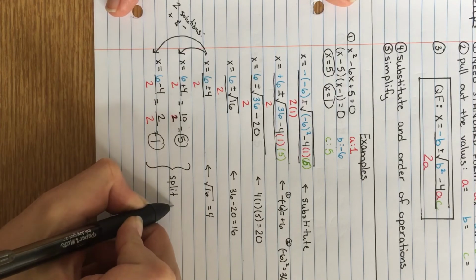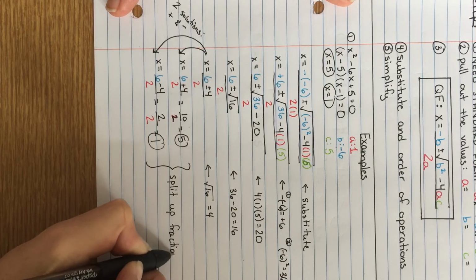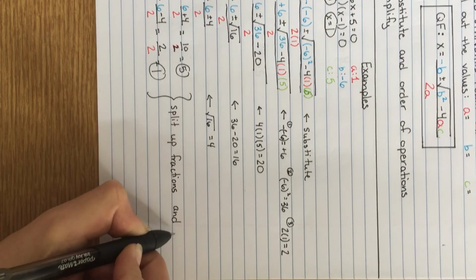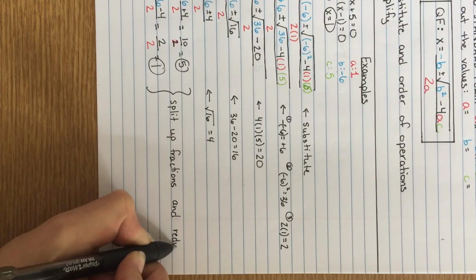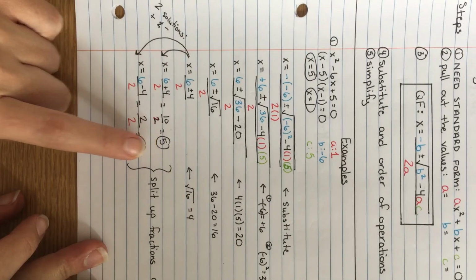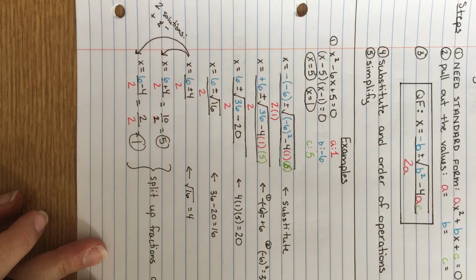I'm going to split up the fractions and reduce. And my answers are x equals 5 and x equals 1, just like they're supposed to.